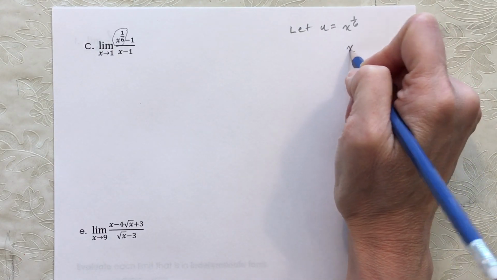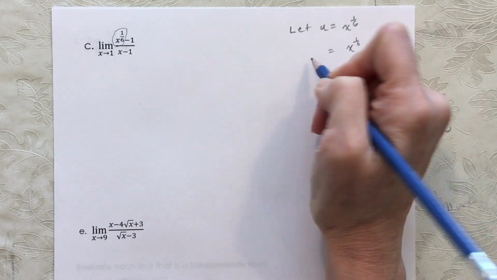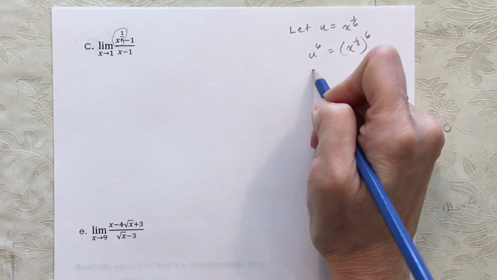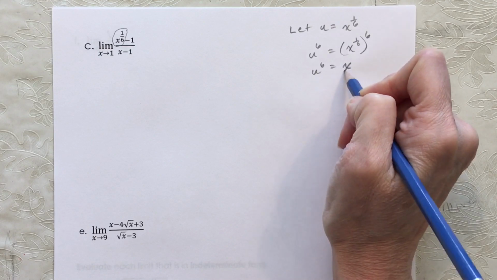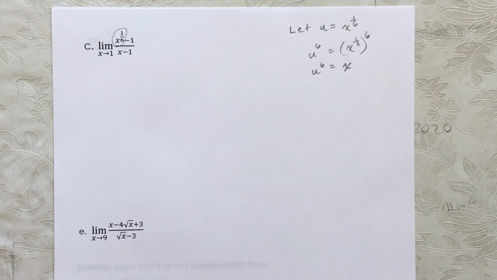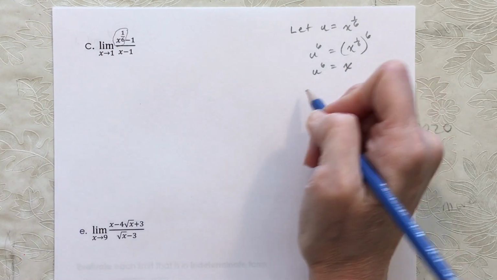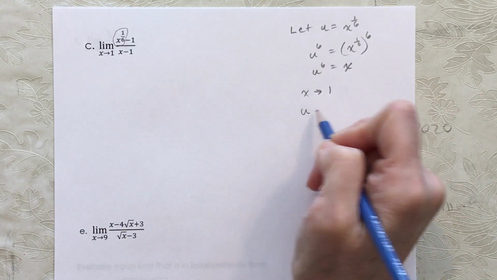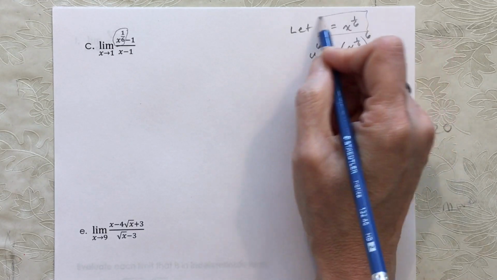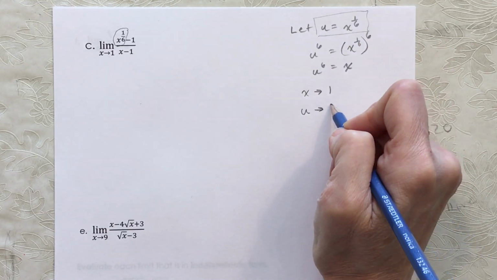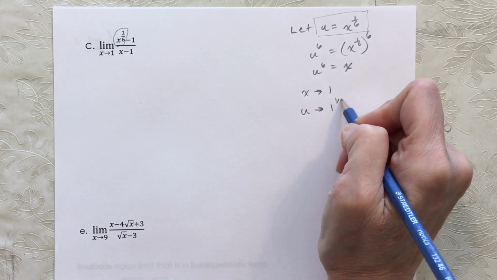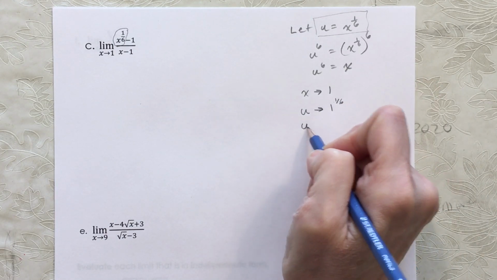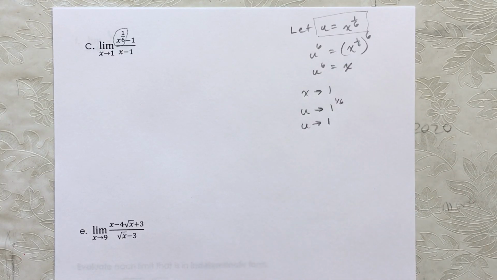And then if we put both sides to the power of 6, we get that u to the 6 would be x. And then if we want to change over as x approaches 1, u approaches, so here's our let u be, 1 to the power of 1/6. And the nice thing about 1 is it doesn't matter what power you put 1 to, you always get 1. So 1 to the 1/6 is still 1.